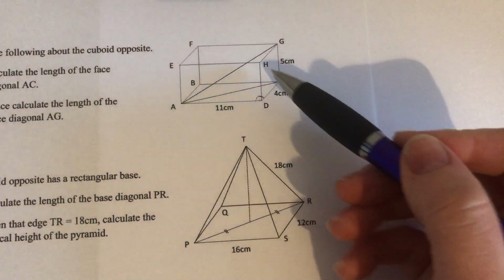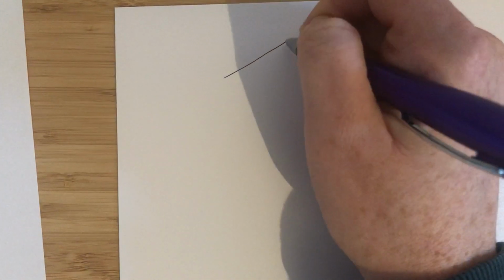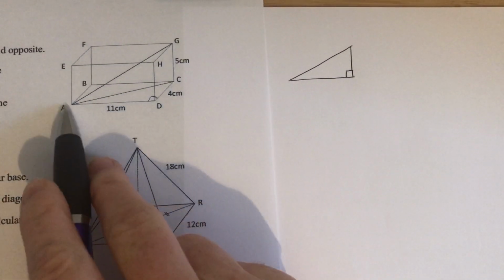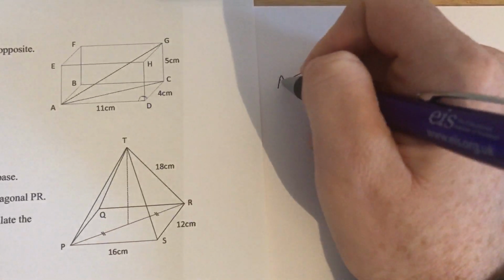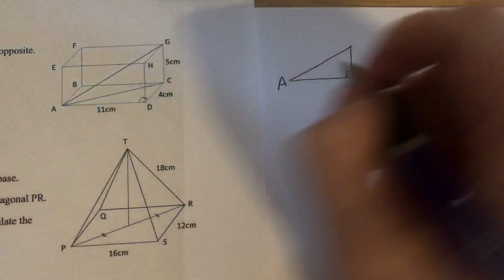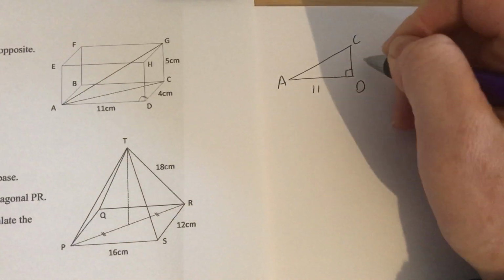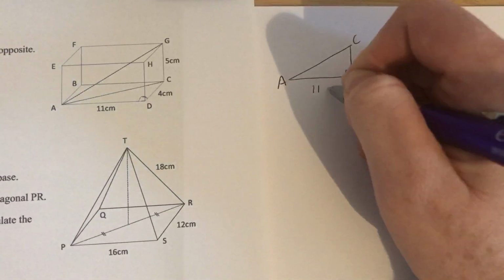Taking it up from the face ACD, I'm going to draw a quick sketch as a right angle triangle, just so you can see that. I'm drawing A, which is down here, along to D there, up to C there. We know that this is 11 and this is 4 centimetres.